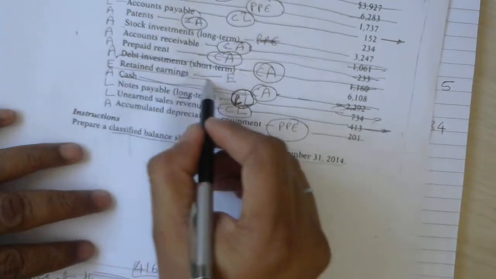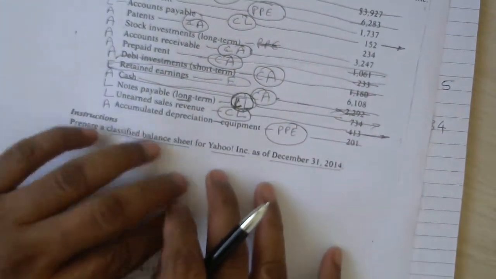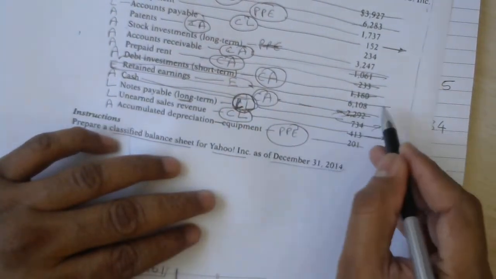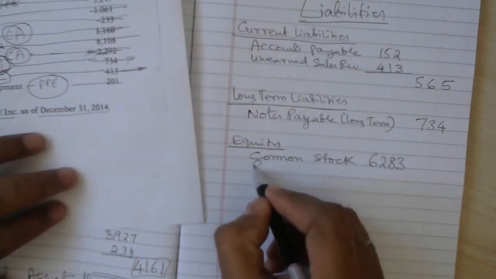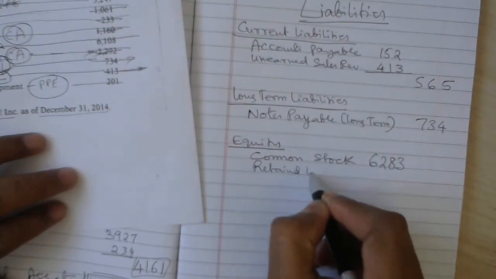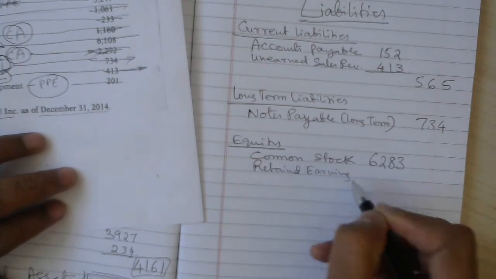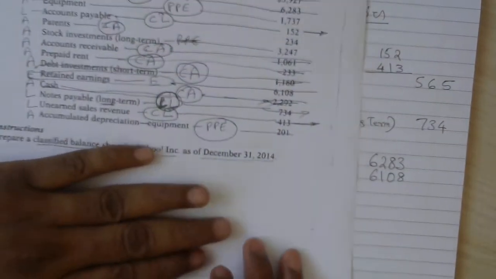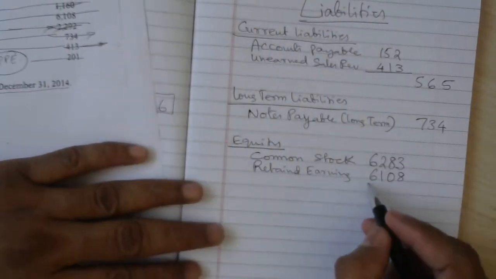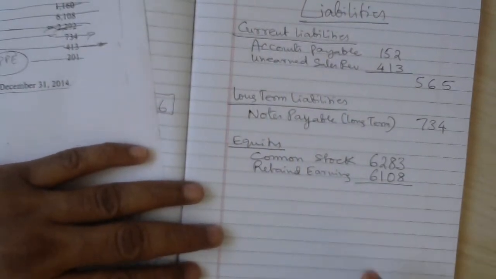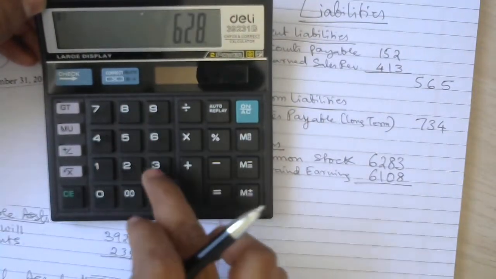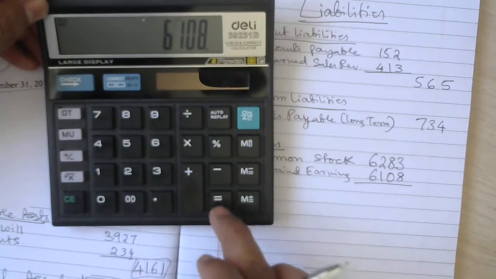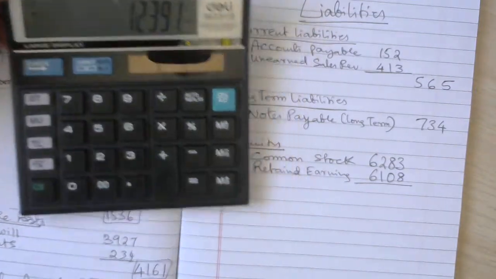Then I have retained earnings, 6108. That's it. These two together we have to add, 6283 plus 6108. So I am getting 12,391.